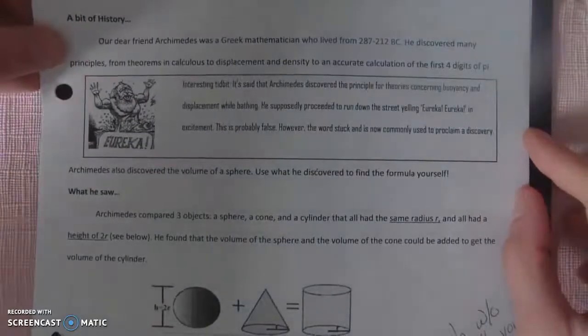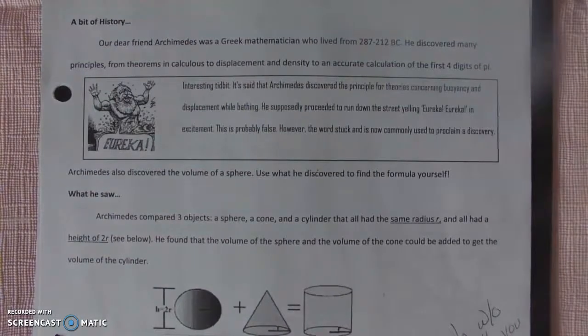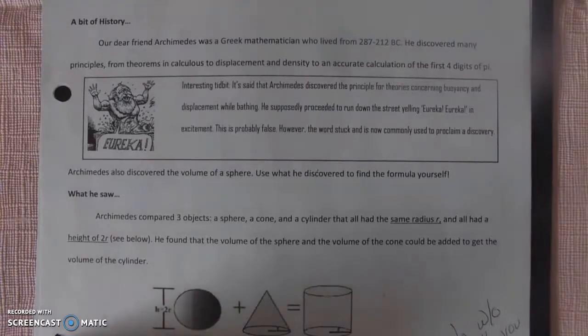Now the next little bit is some history. We're going to be following what Archimedes did. He was a Greek mathematician who lived from 287 to 212 BC and discovered many principles, from theorems in calculus to displacement and density to an accurate calculation of the first 4 digits of pi. And Archimedes also discovered the volume of a sphere. What we're going to do is use what he discovered to find the formula on our own.